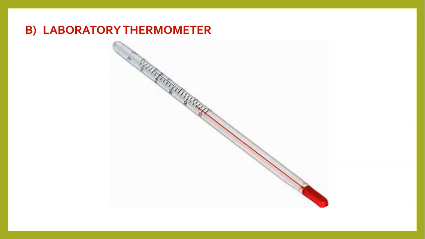They all have thermometers, but their thermometers have been designed for specific uses. But for our lesson, we are looking at only clinical and laboratory thermometer. So let's look at the uses of laboratory and clinical thermometer.